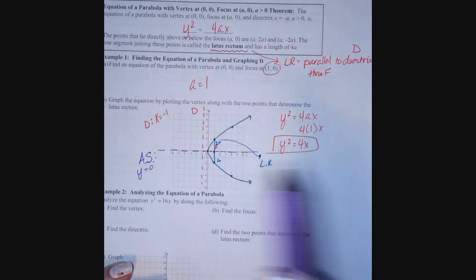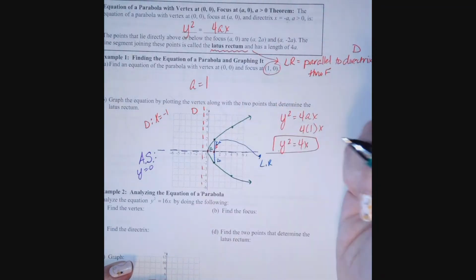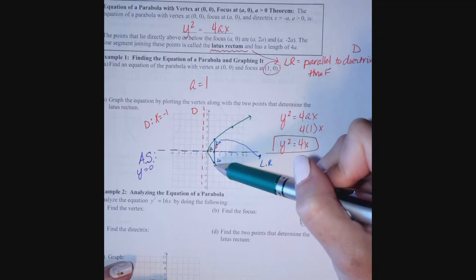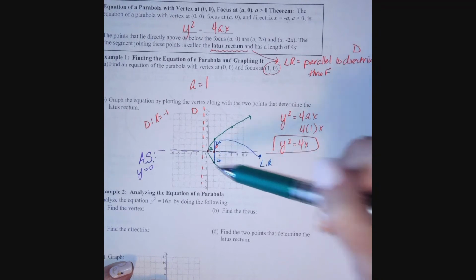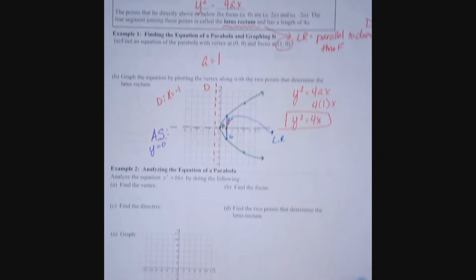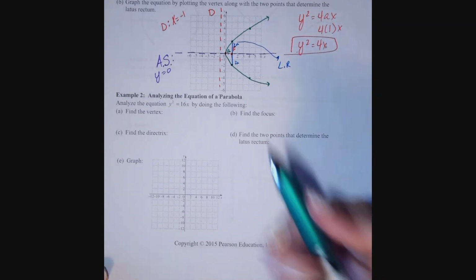And that distance, a. When I move to get the latus rectum from the focus, I will go up 2a and I will go down 2a to find the endpoints of the latus rectum. That is a very basic parabola that opens to the right. Let's do another one. Let's analyze this next equation.